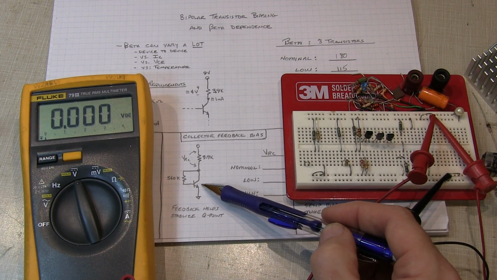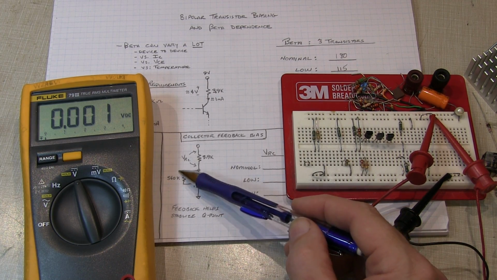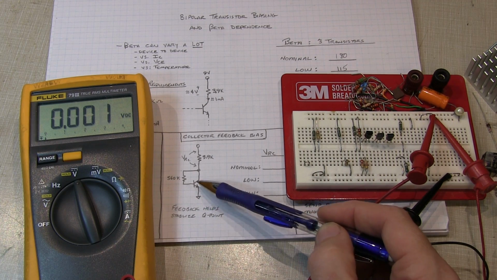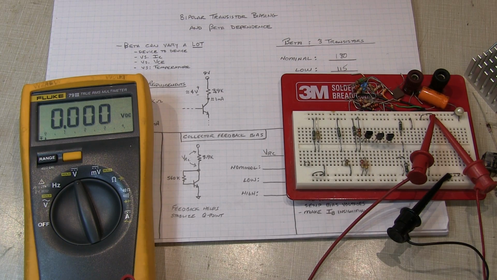And vice versa, if beta were to decrease, this voltage would tend to rise up, thereby increasing the base current to compensate. So this circuit will somewhat compensate for changes in beta. And let's see how that works in the measurements.